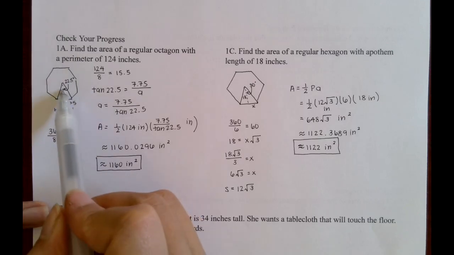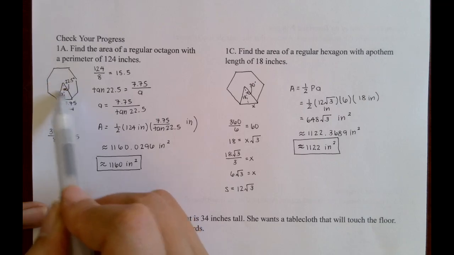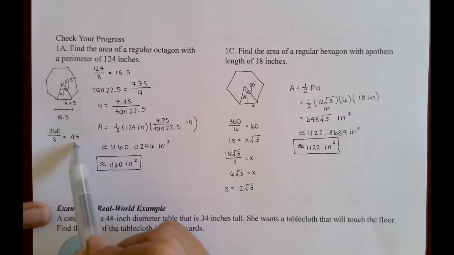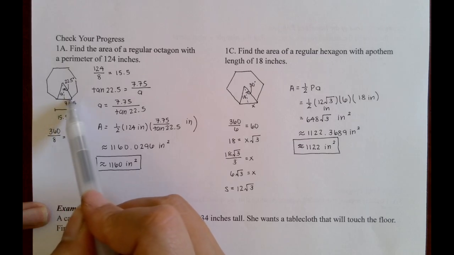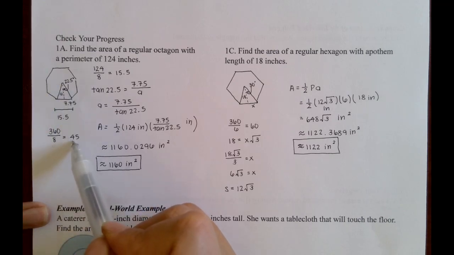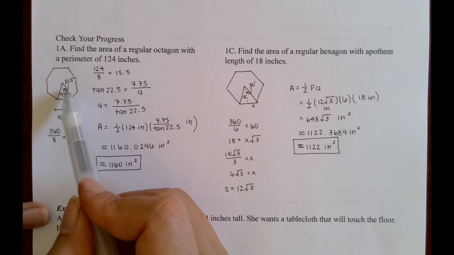The angle measure for this part of the triangle, since all the way around here is 360, 360 divided by 8 is 45. But when I split it with the apothem, it splits the side length in half, so this part is 7.75, half of 15.5. And this angle, which was 45, gets split into 22.5.